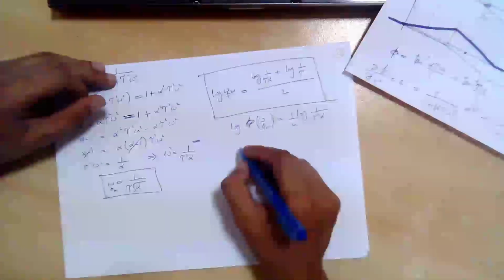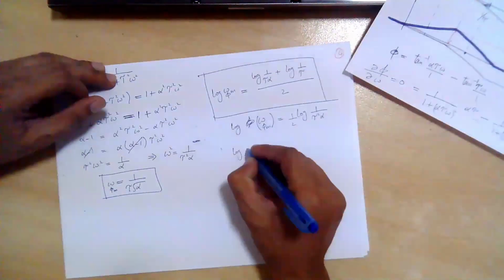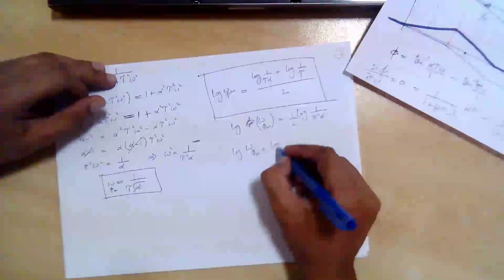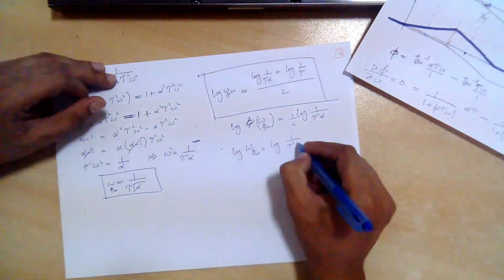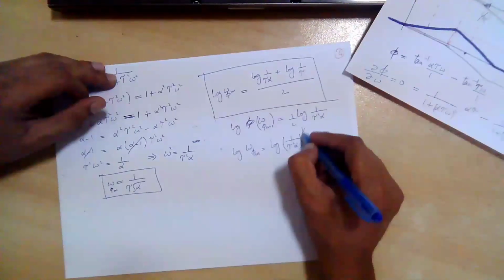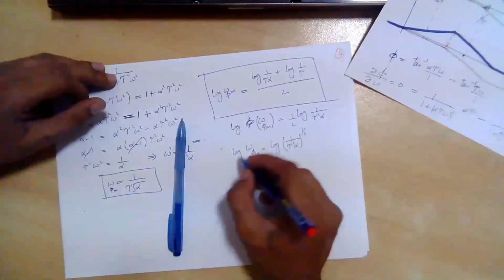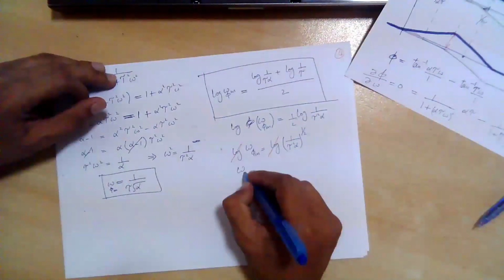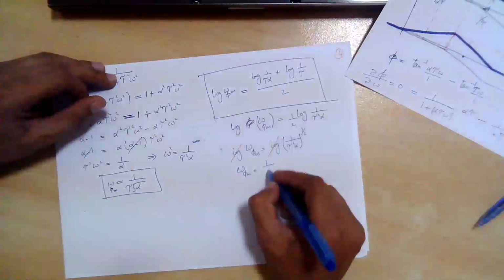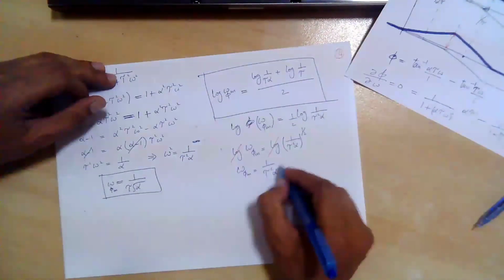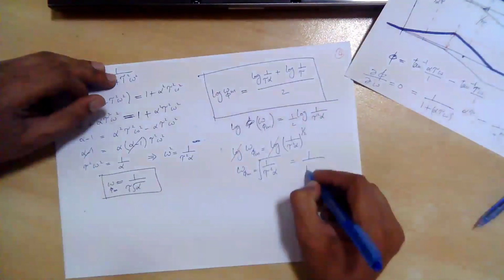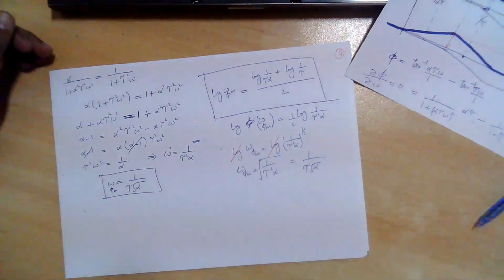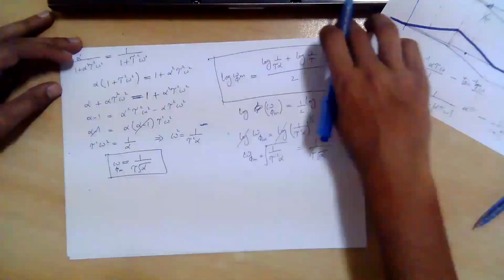So log of omega phi m is equal to log of 1 over tau square alpha to the power one half, and now you can cancel this log easily, and omega phi m is square root of 1 over tau square alpha, which is 1 over tau square root of alpha, right? 1 over tau square root of alpha is the frequency.